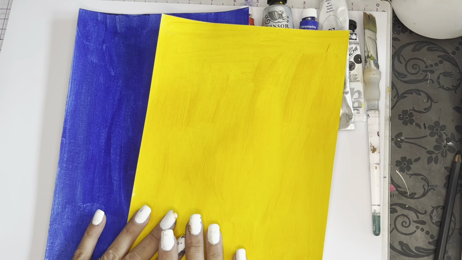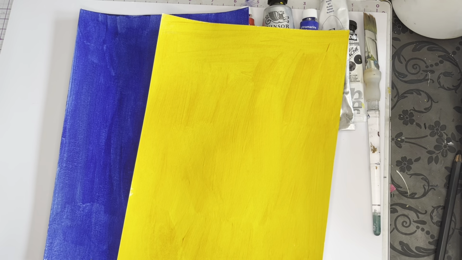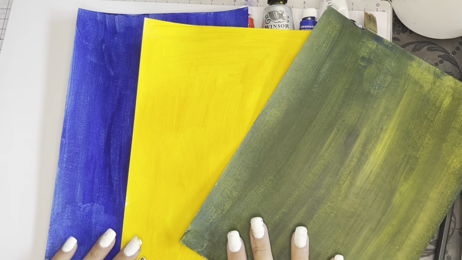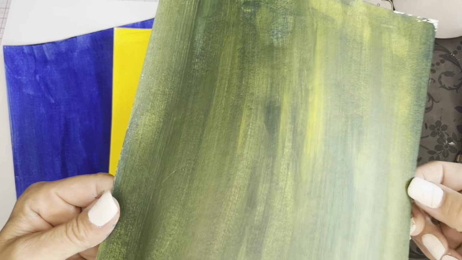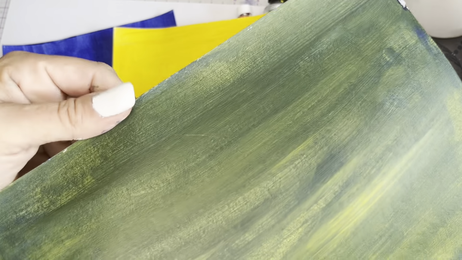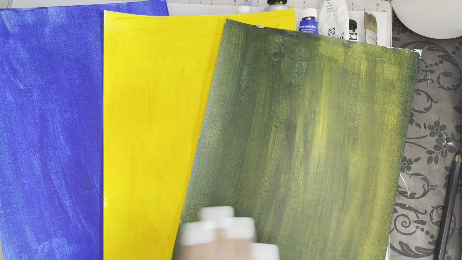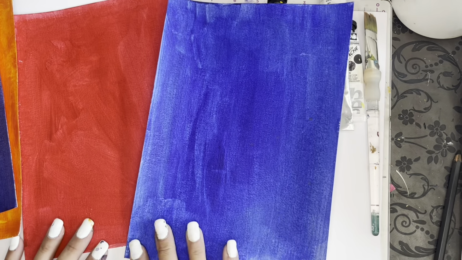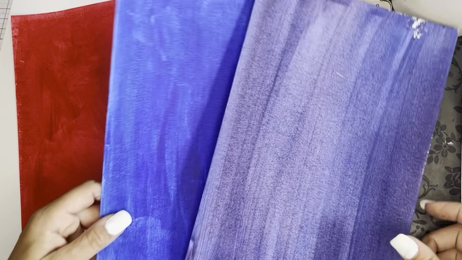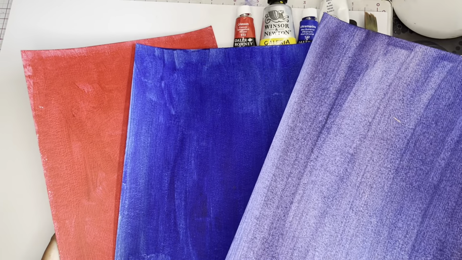Okay, so blue and yellow, which are still your primary colours, they make green. Same thing here: the more yellow, the lighter the green, and the more blue, the darker, so you get different shades of green. So that's them. And then red and blue makes purple. Okay, so depending on how much you use, again, depends on the shades of purple that you're going to get.